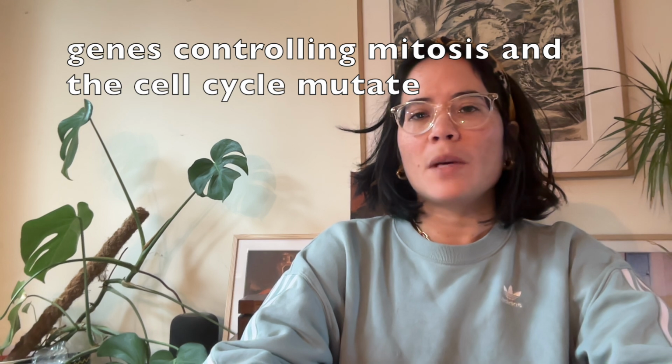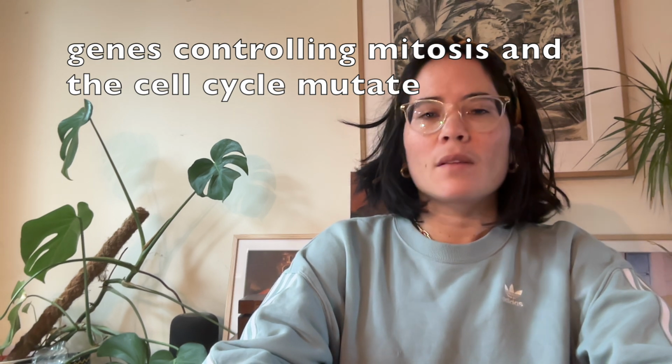Well, genes controlling mitosis and the cell cycle mutate, causing uncontrollable cell division and growth. A group of abnormal cells known as tumour cells develop and continue to grow. How is cancer usually treated? Well, it makes sense that any drugs we use are used to disrupt the cell cycle. So these drugs are known as chemotherapy, and they actually prevent DNA replication.